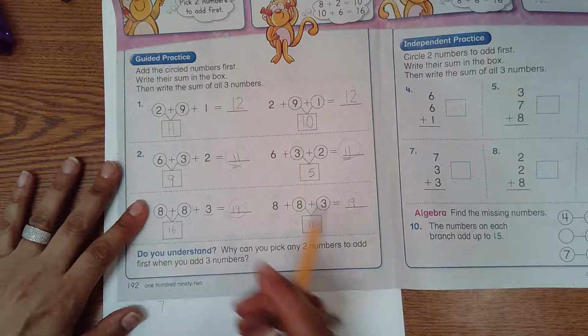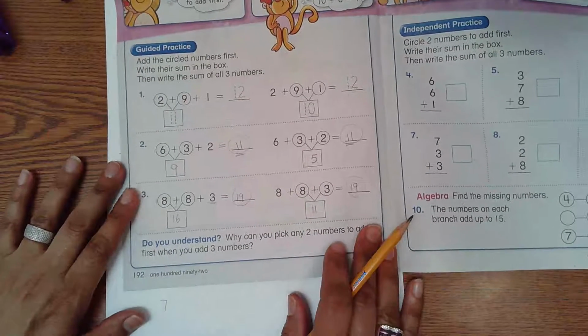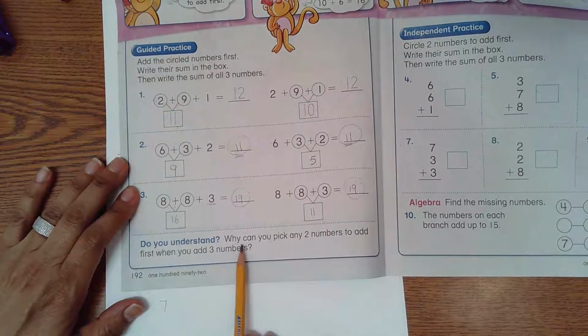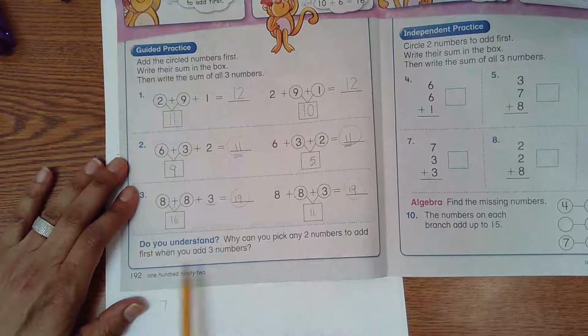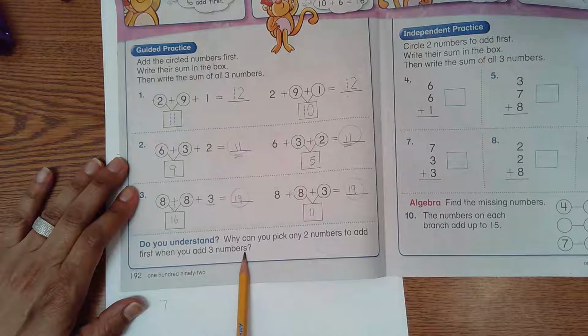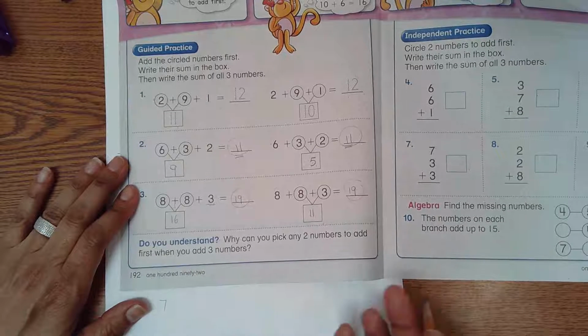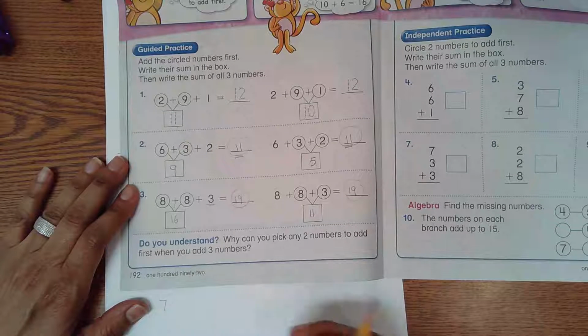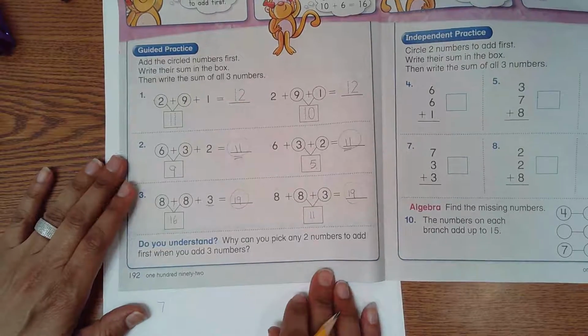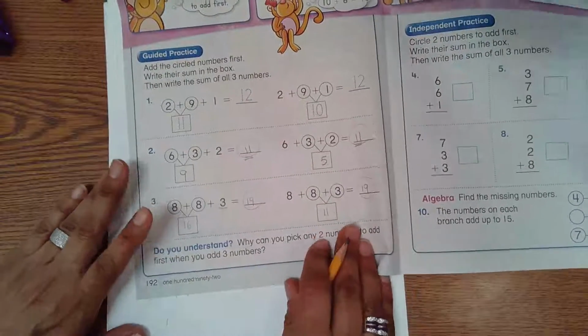It doesn't matter, your answer will remain the same. All right, so why can you pick any two numbers to add first when you add three numbers? Because I'm just making it easy for me. At the end, no matter which order or which number I'm gonna use first, my answer will always be the same. So we need to write this down.